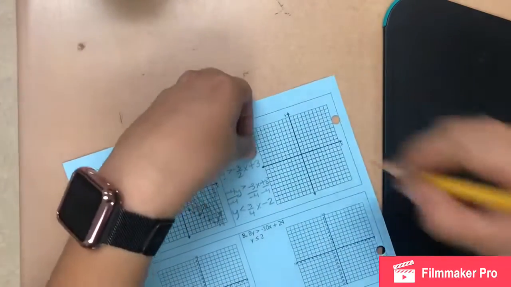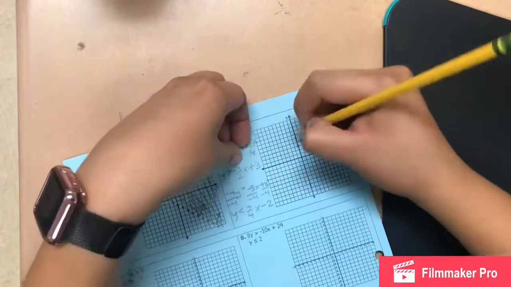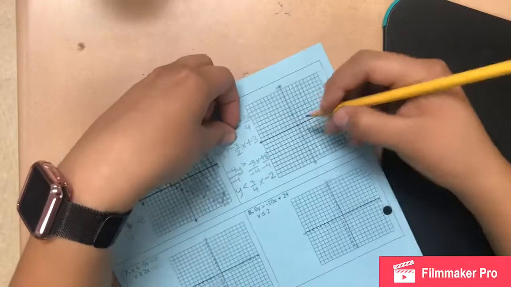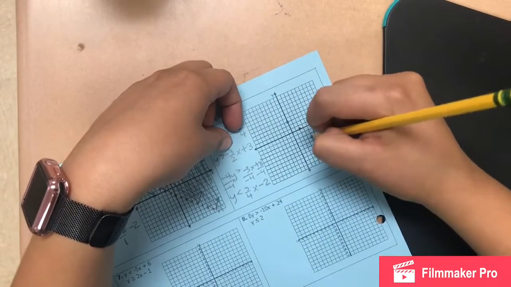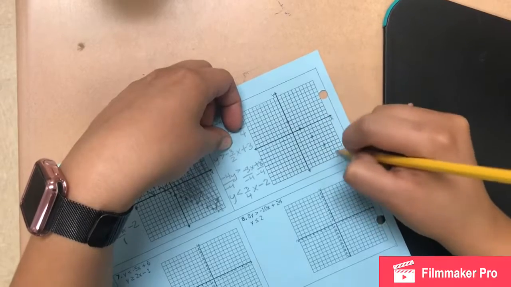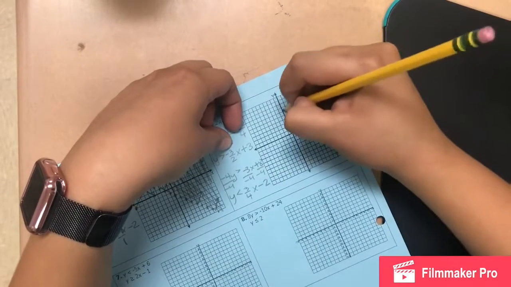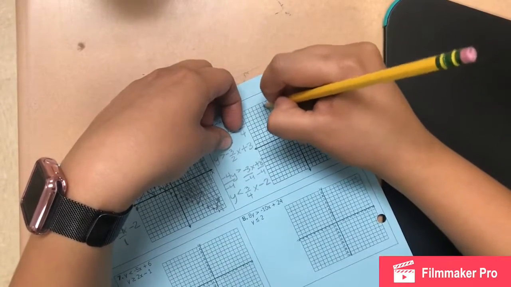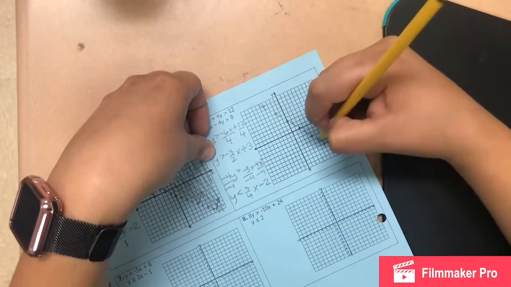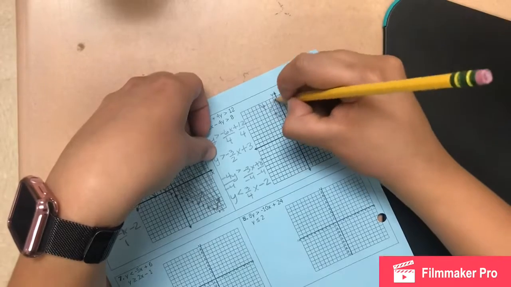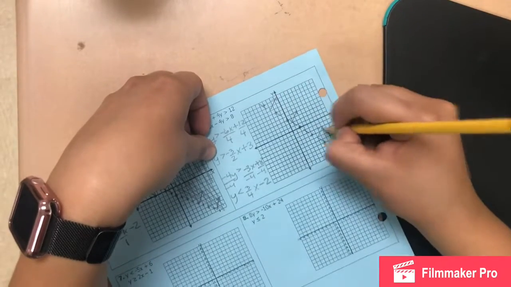The first equation, I'm going to start at positive 3. My slope is negative 3 over 2, so I'm going to go down 3, right 2, down 3, right 2, down 3, right 2, down 3, right 2, up 3, left 2, up 3, left 2. Since it's greater than, that means dashed. Greater than also means above, so I'm going to go this direction.